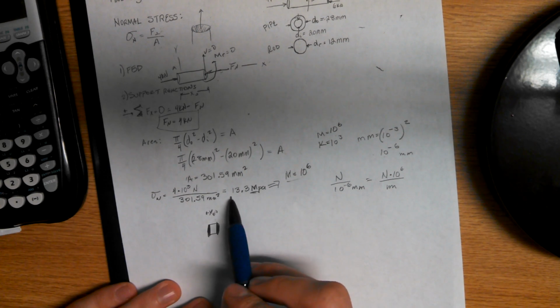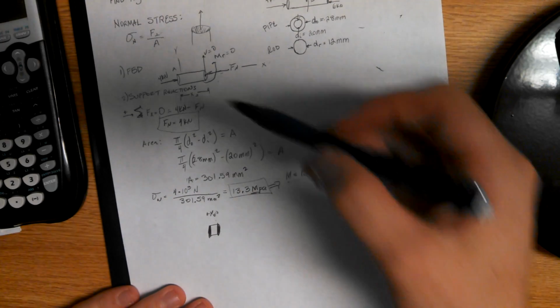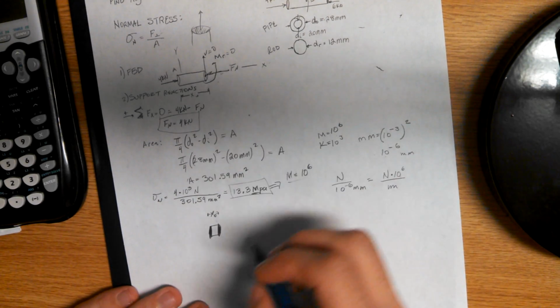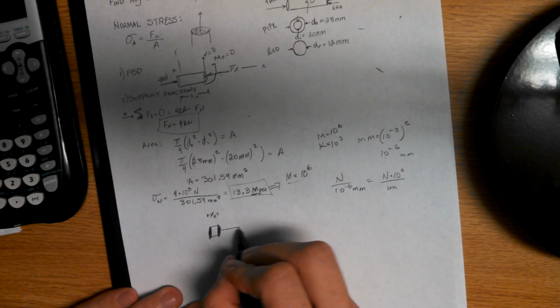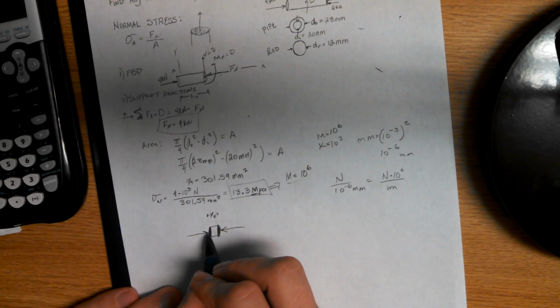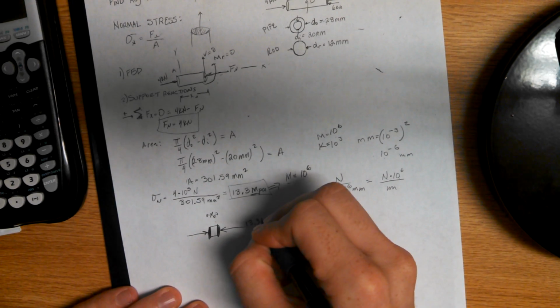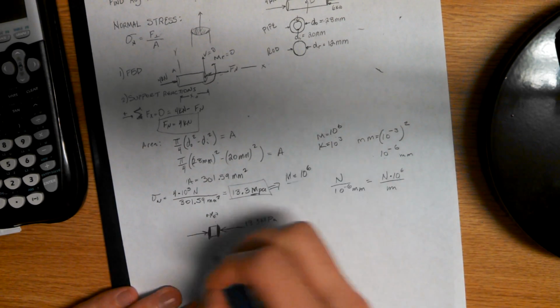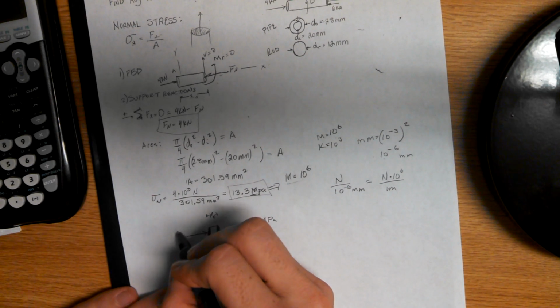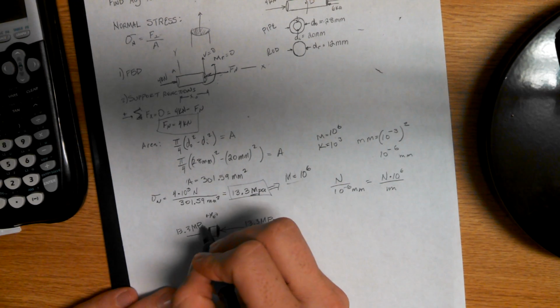So what is our stress? Which way is the stress acting? Well, the stress is compressive, right? So let's draw the member in compression, and we say 13.3 megapascals, and the reaction is 13.3 megapascals.